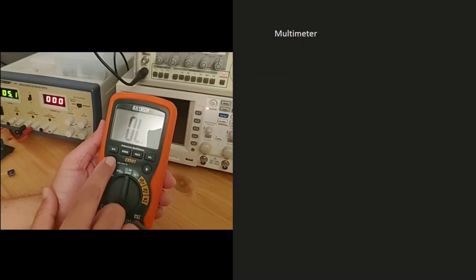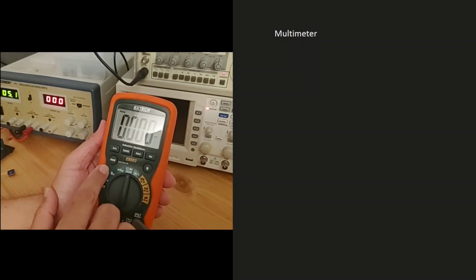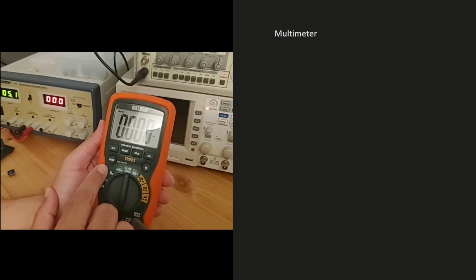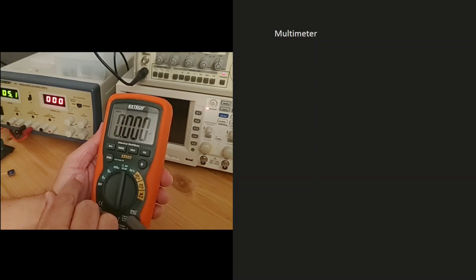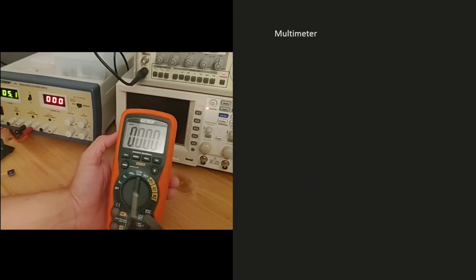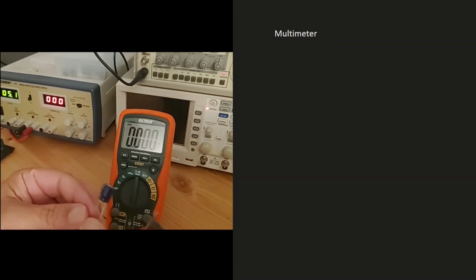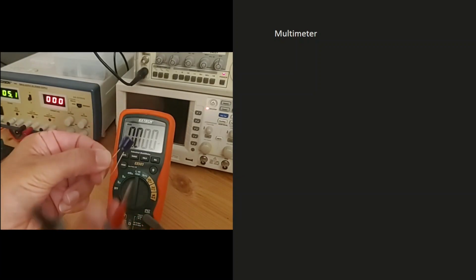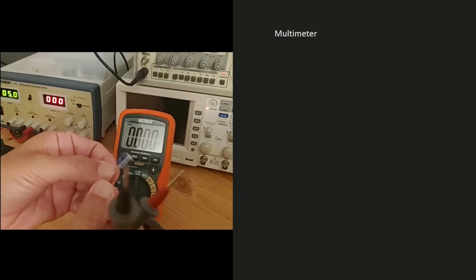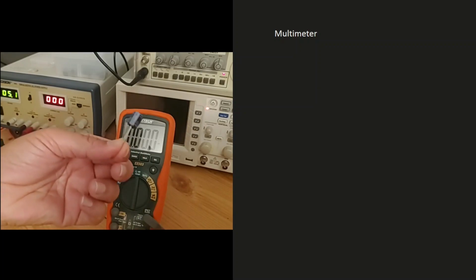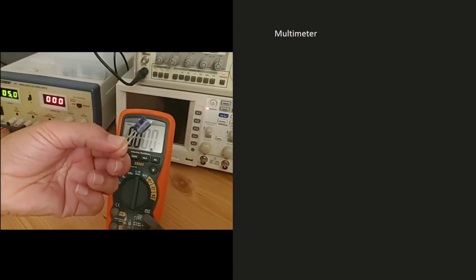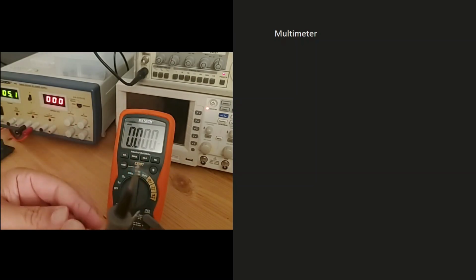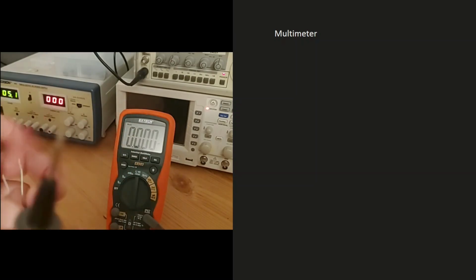Next, let's measure capacitance. So I will press the mode again, and now this is the capacitor setting. And right now we have no value. So if I want to measure a capacitance, I have this polar capacitor. It is 10 microfarad. I'm not sure if you can see it, but it is a 10 microfarad capacitor. All right, so let's see what our meter will tell us.